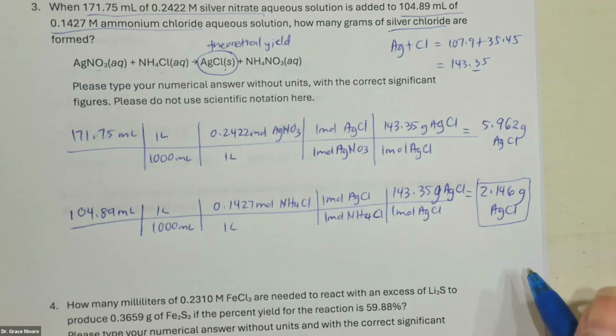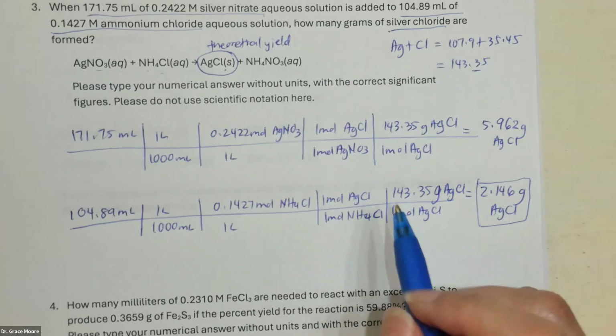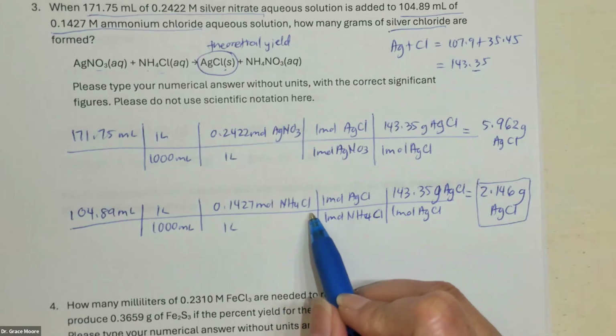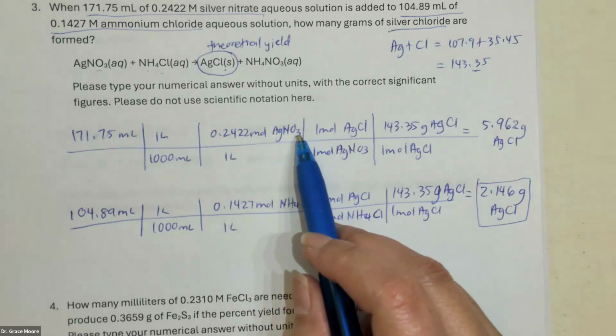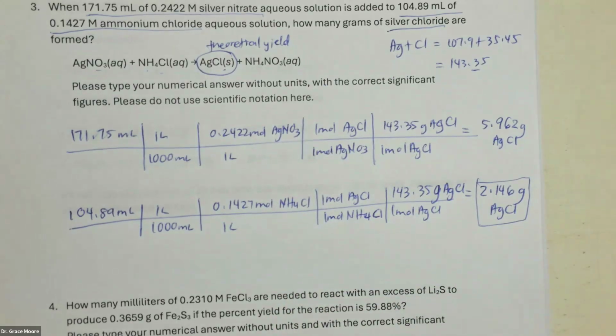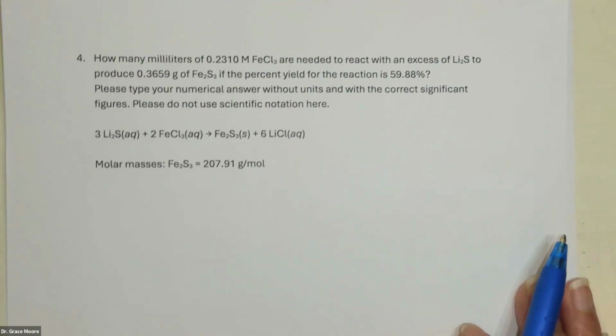That's my theoretical yield of 2.146. And my limiting reactant would be NH4Cl. My excess reactant would be AgNO3. All right, next question.